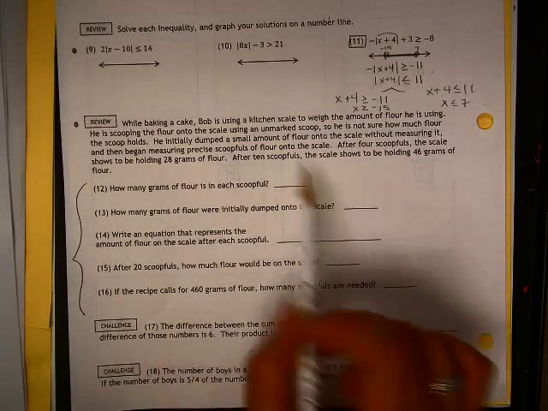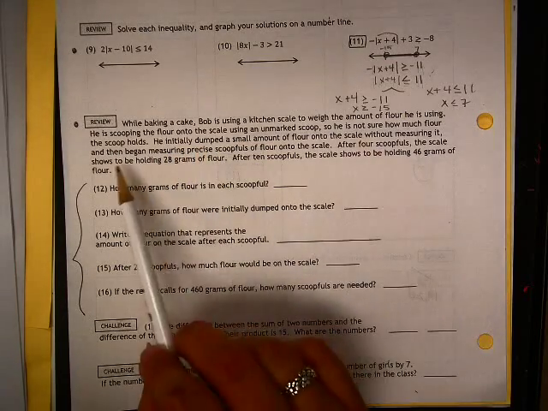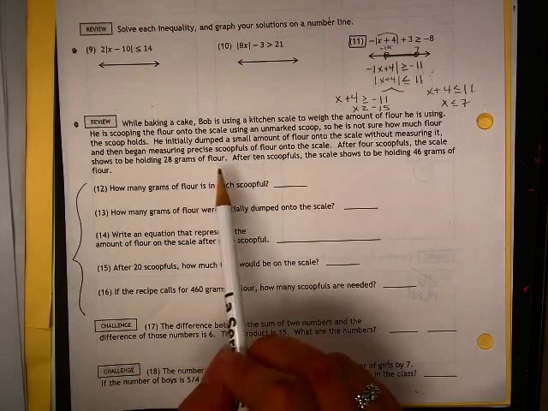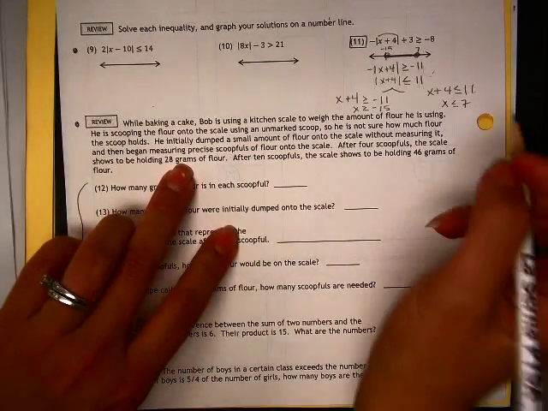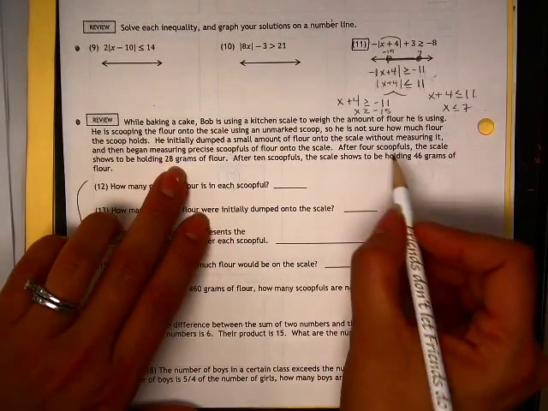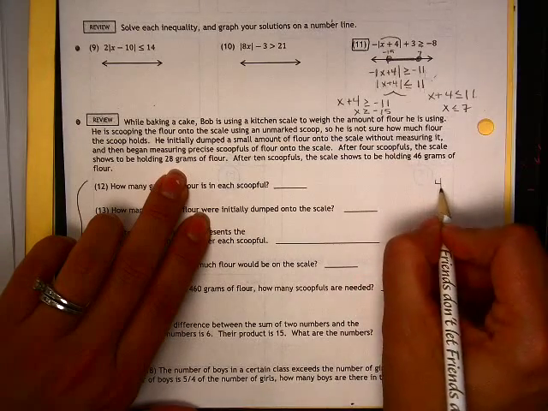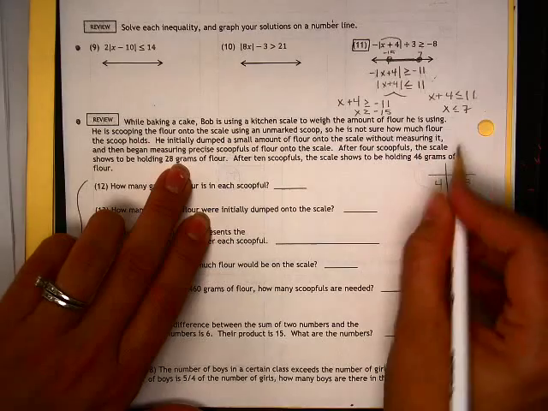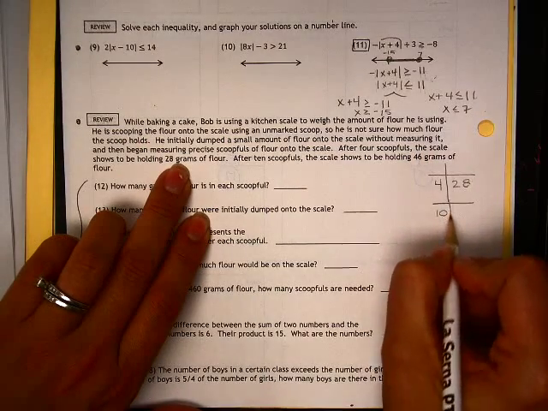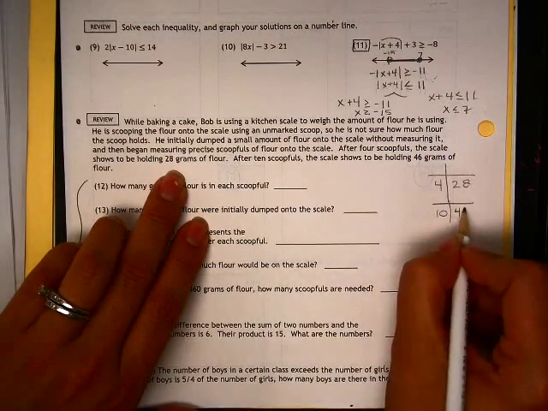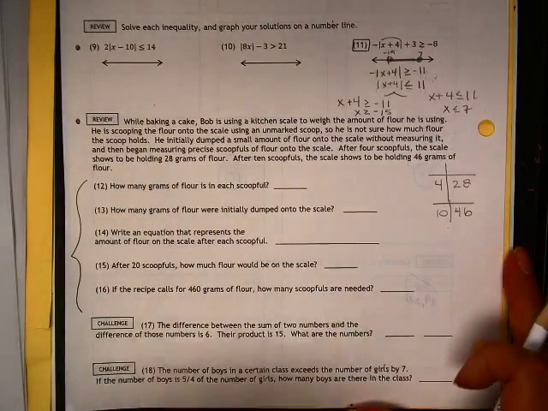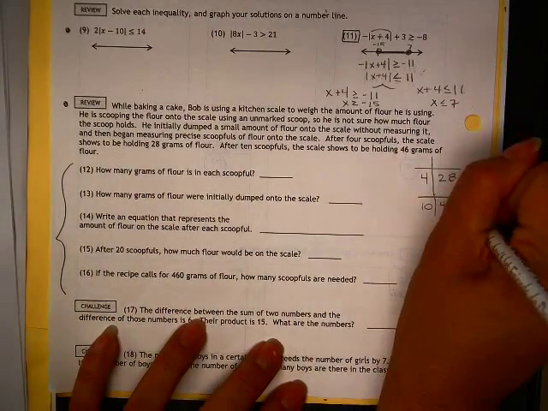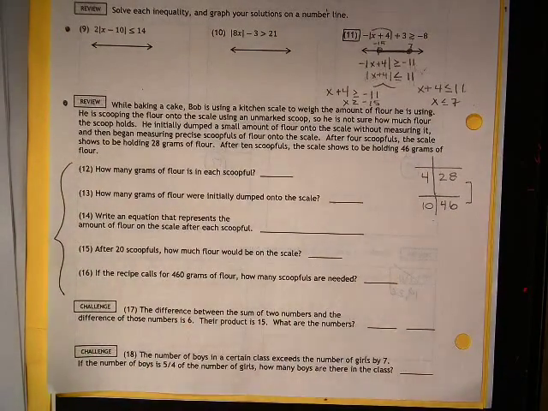Alright, we're going to go ahead and look at these. We're baking a cake, we're talking about flour. So after 4 scoopfuls, the scale is 28. And after 10 scoopfuls, it is 46. So what we need to do is to figure out how much is actually the change.